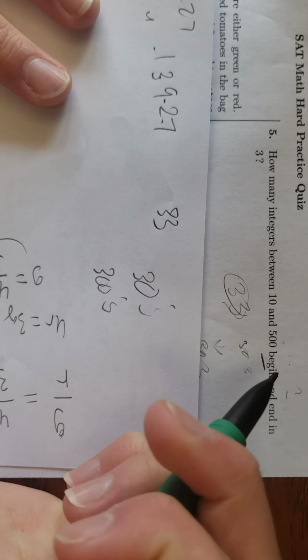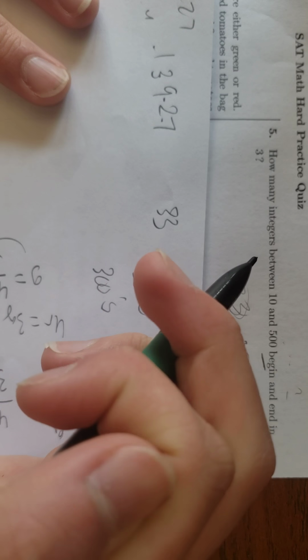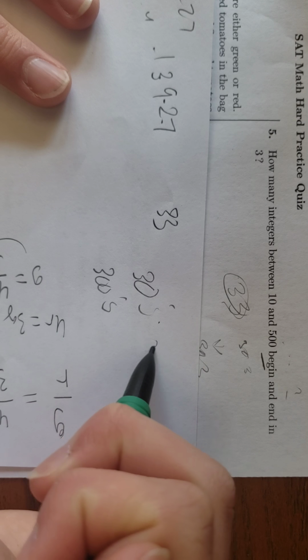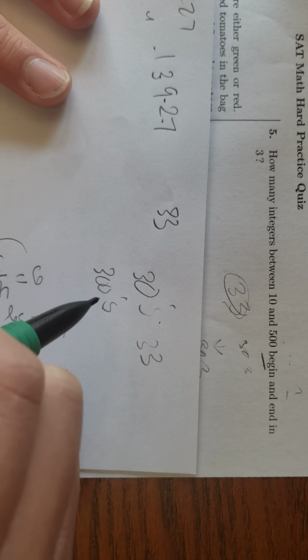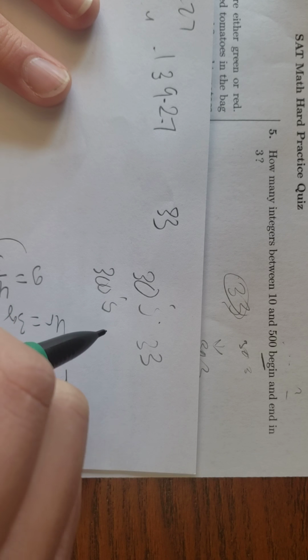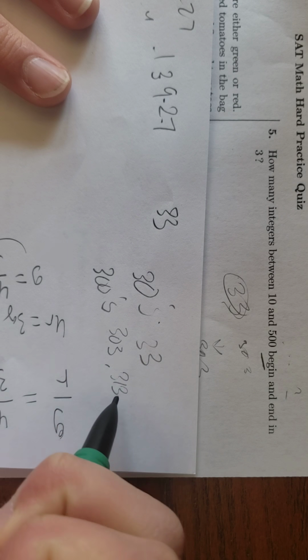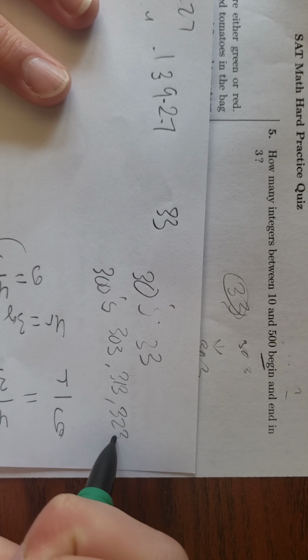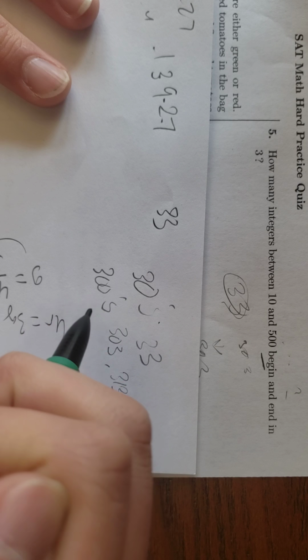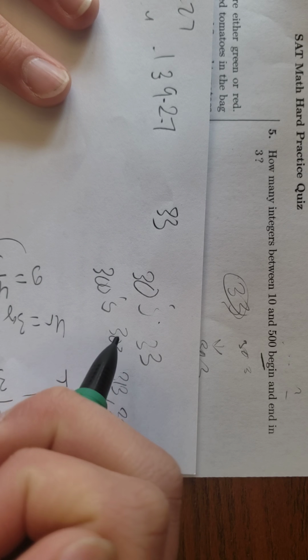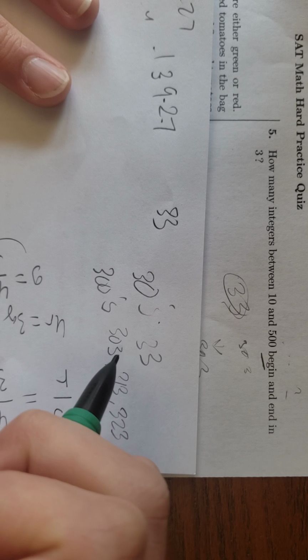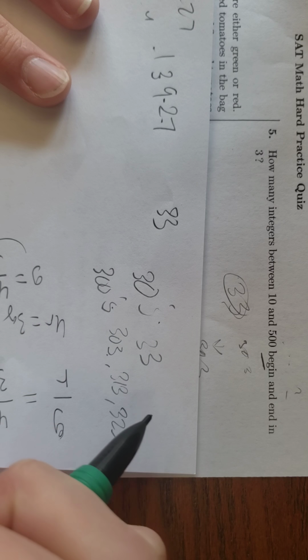Now, the only place where you'll end in 3 in the 30s is going to be 33. Meanwhile, for the 300s, you'll end in 3 in 303, 313, 323. You find that in the 300s, I'm going to end in 3 whenever the ones digit and the hundreds digit is 3.